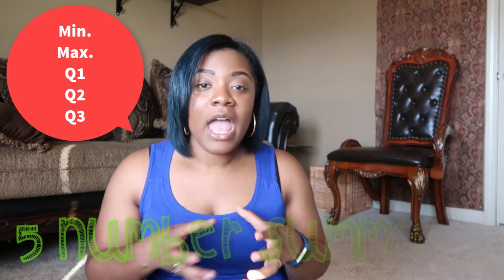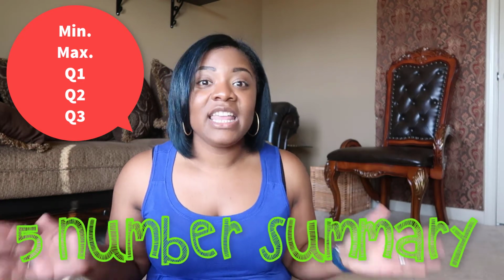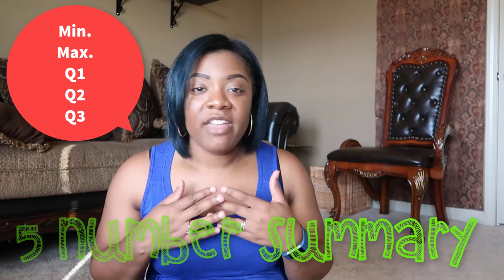To create a box plot, you need 5 numbers from your data set, and that's the minimum, the maximum, Q1, Q2, and Q3. And we call these 5 things the 5-number summary. If you can calculate these things, then creating a box plot is very simple. So let's go ahead and work an example so that you'll understand better.